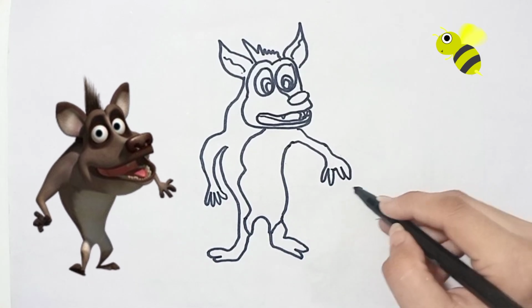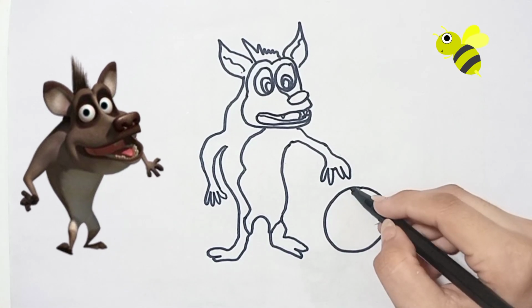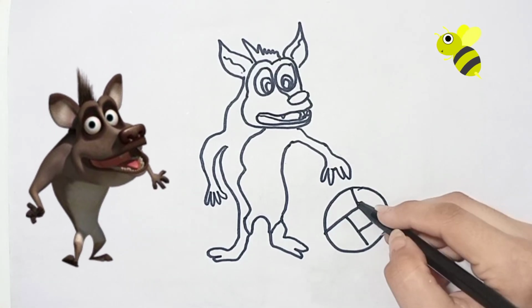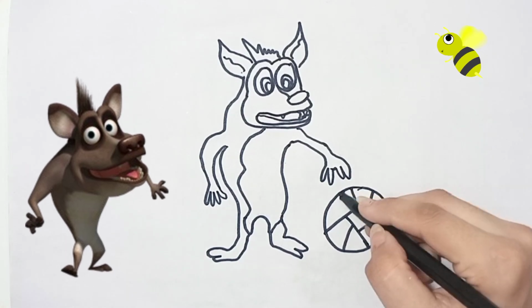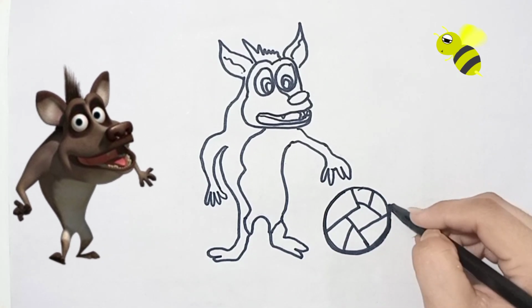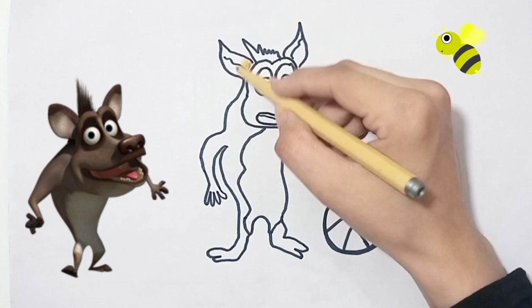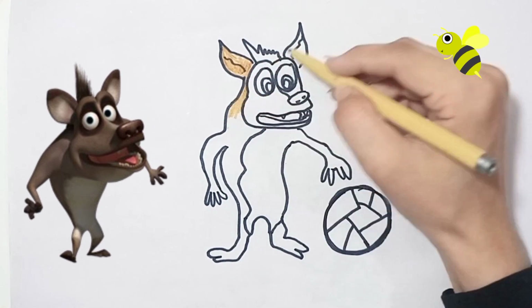Its name is Harchi, H for Harchi. Wow, a beautiful cute cartoon character. H for Harchi from Oscar Oasis series. Now coloring with me kids in Harchi.